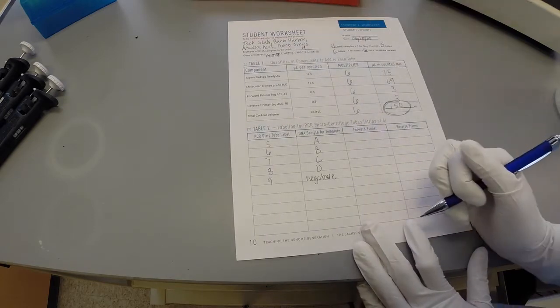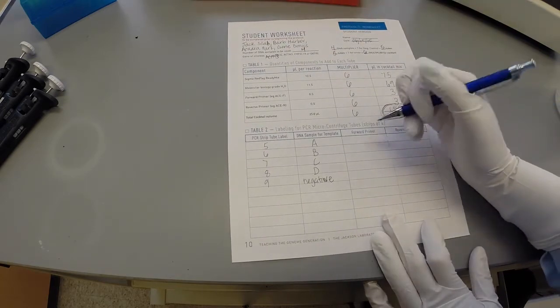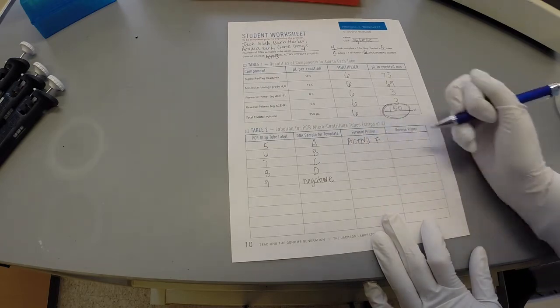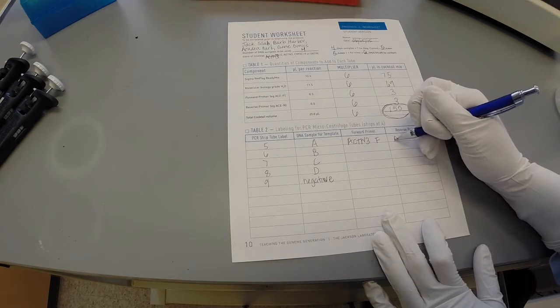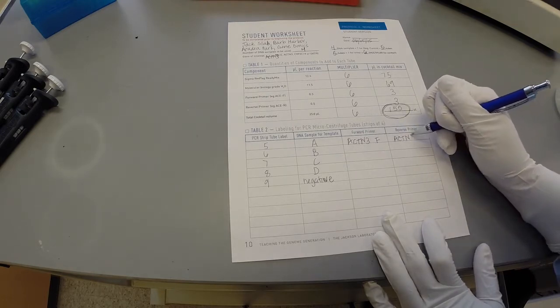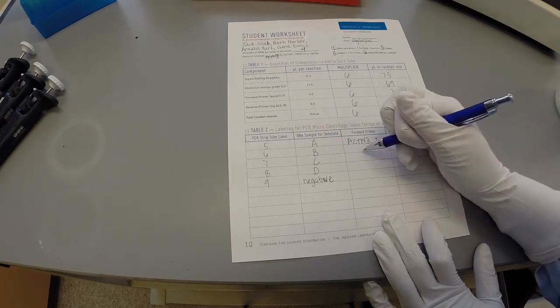In this example, the forward primer is ACTN3F and the reverse primer is ACTN3R. The same primers are used for all samples.